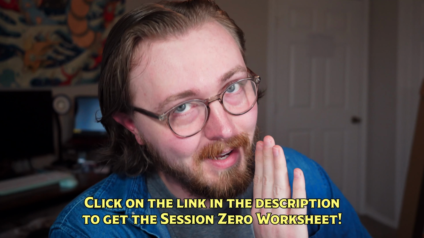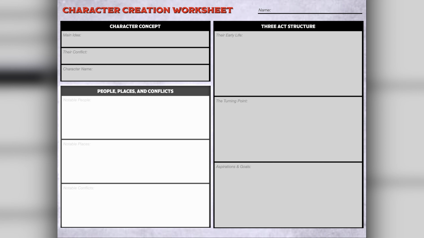I'm going to walk you through how to fill out this worksheet, and by the end of the video, you'll know who your character is, what their background is, and who your party is. That's right, this character sheet is meant for your entire RPG party, preferably in a session 0, link in the description.